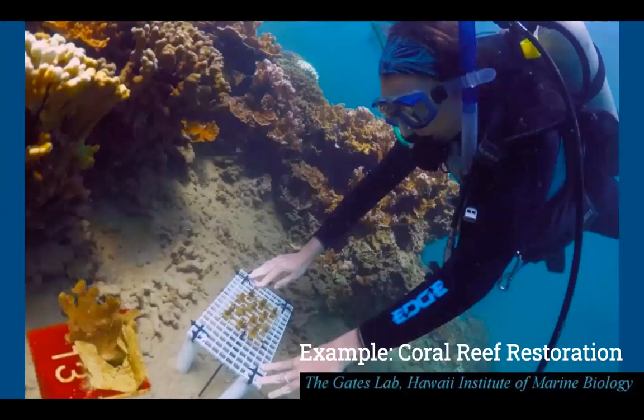This is an example of a coral reef restoration by the Gates Lab at the Hawaii Institute of Marine Biology. After assessing the site and situation, they decided that restoration would be helpful in this case. They fractured off parts of coral and transplanted them to specific places on the reef where they found was worth the effort of growing new coral. However, this won't be sustainable if the oceans keep warming and there's a high chance of these corals bleaching.